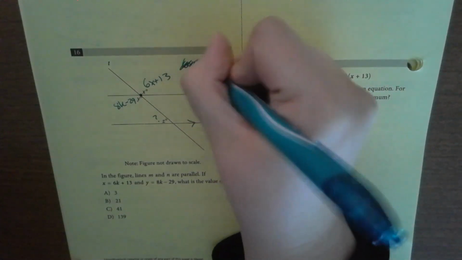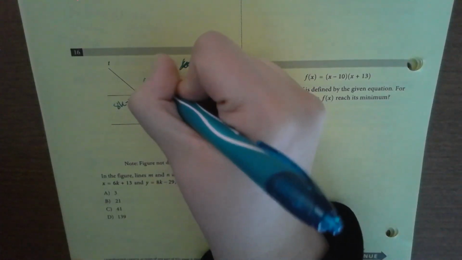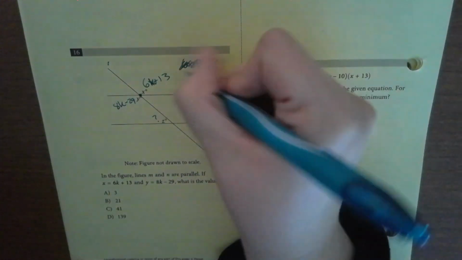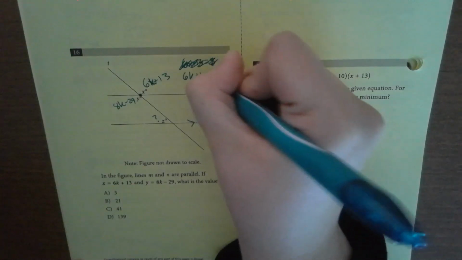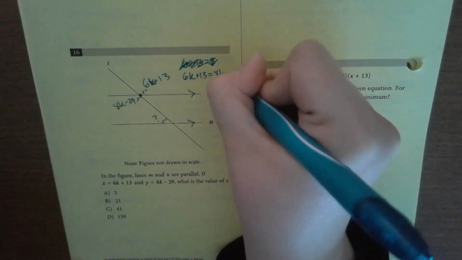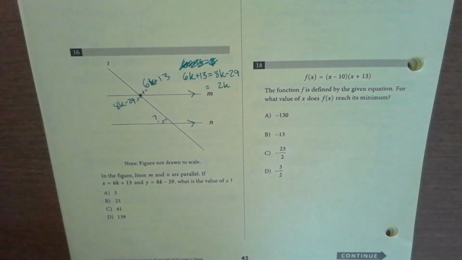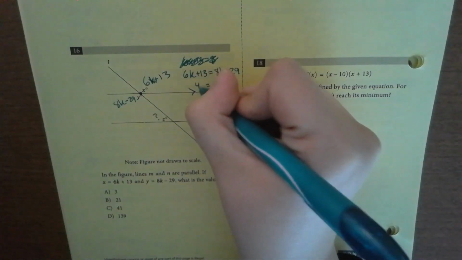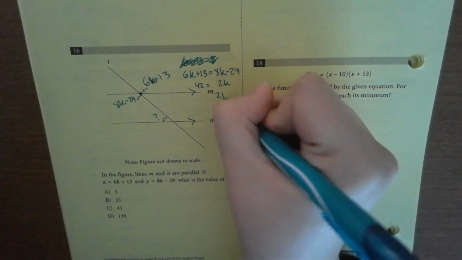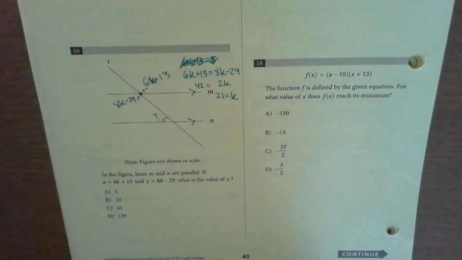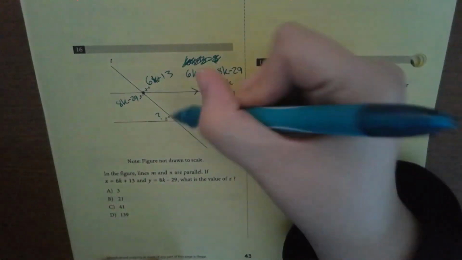So 6x plus 13 equals 8x minus 29. 2x equals 13 plus 29, which is 42. Divide both sides by 2. x equals 21. How does that get us to z?